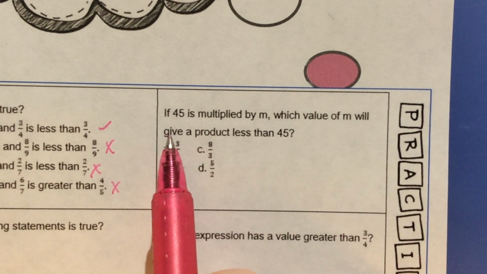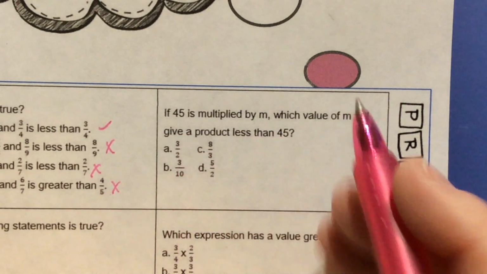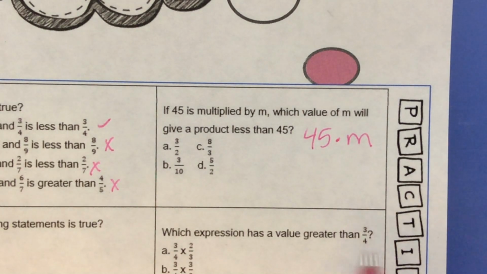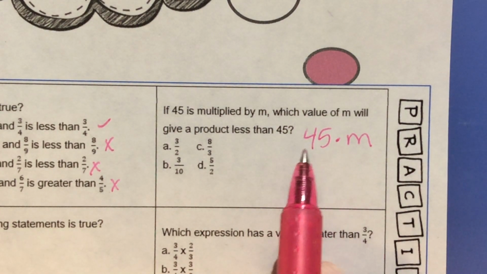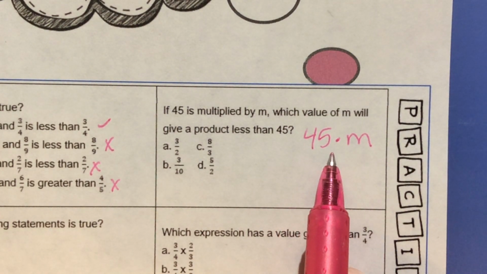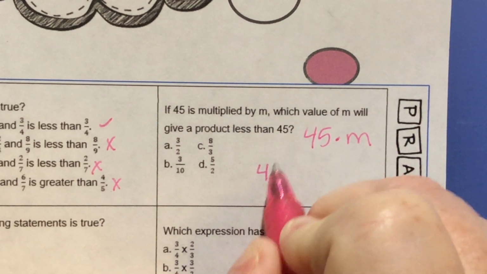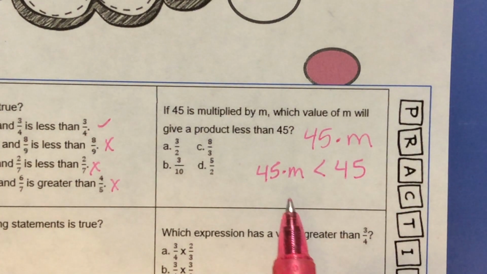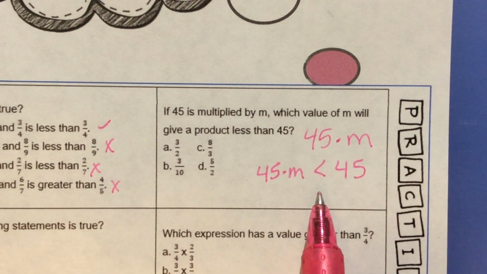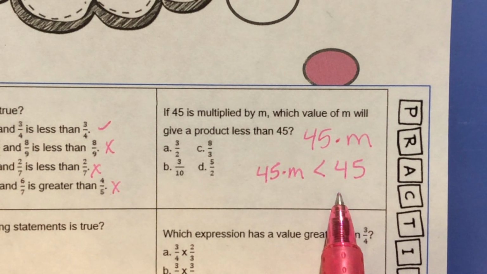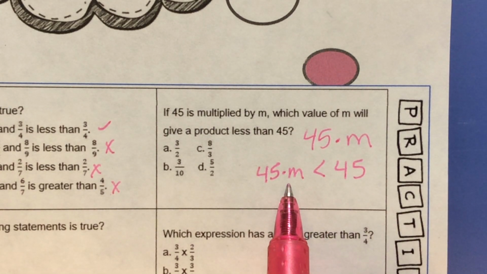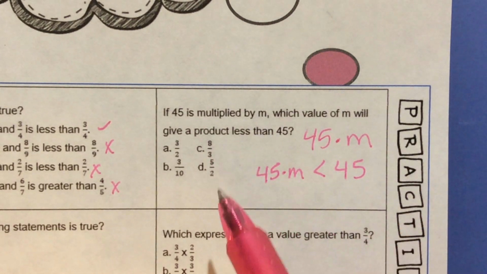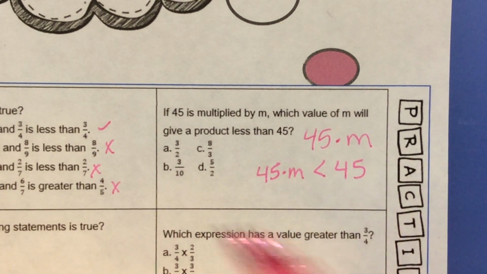If 45 is multiplied by m, okay, 45 times m, that's just any number, which value of m would get a product less than 45? So I'm going to write it like this. 45 times m is less than 45. So what does that tell you about the m? Well, if my answer is less than 45, that means my m has to be less than 1 whole, right? If I'm getting smaller, it's got to be less than 1 whole. So let's look at the answer choices. Which one is less than 1 whole?